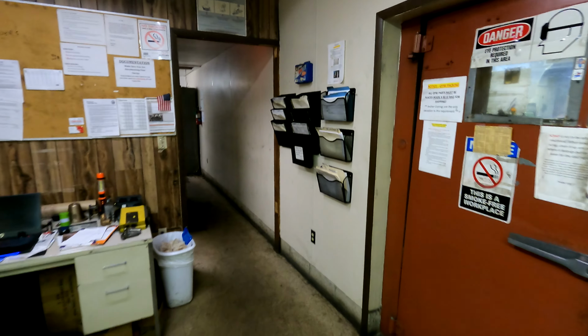When you start your shift, the first thing you should do after clocking in is grab a production sheet. They are located in the bin on the wall as shown.